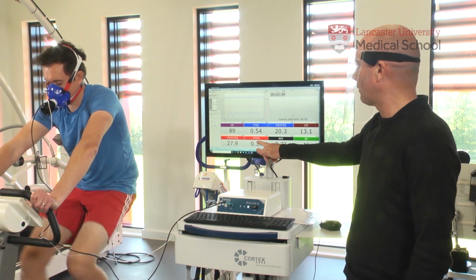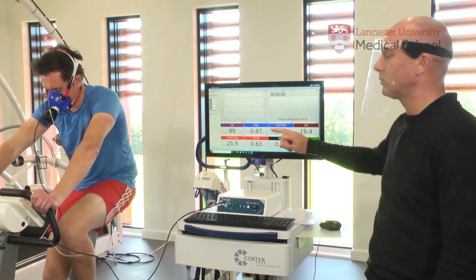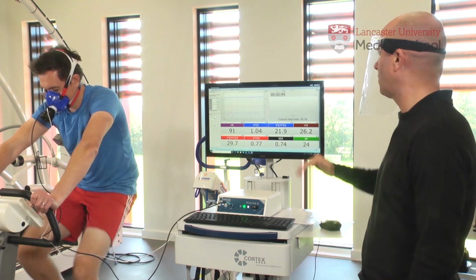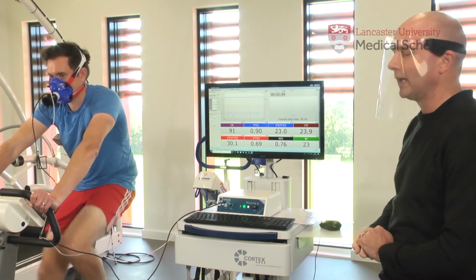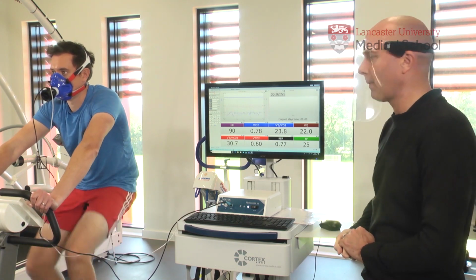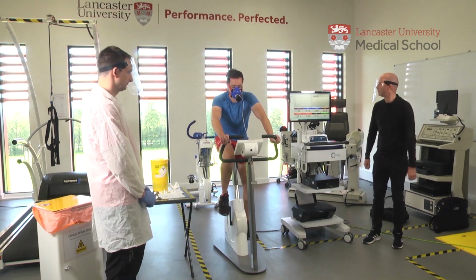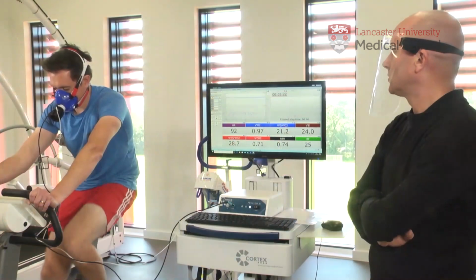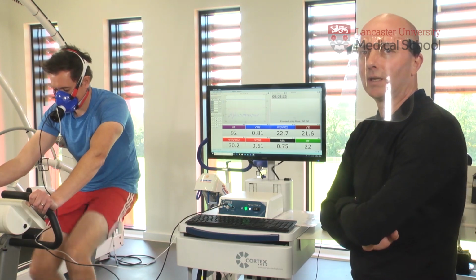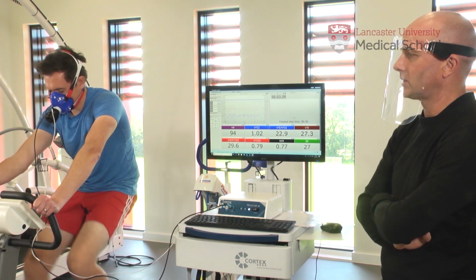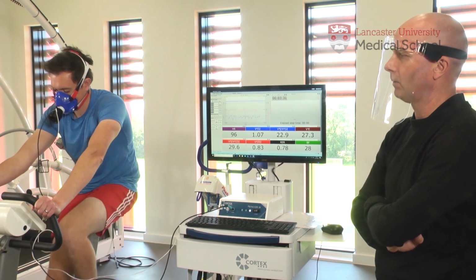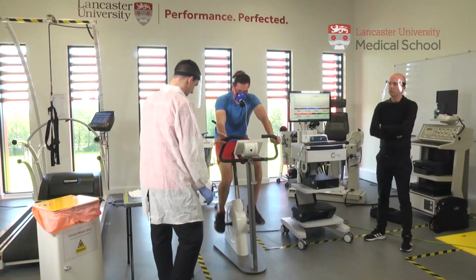We also have the volume of carbon dioxide breathed out, his respiratory exchange ratio, and his breathing frequency. And here you can see in litres how much air he's ventilating per minute. So now in the last 30 seconds of the first 4-minute stage, Jack is going to take a fingertip sample of Chris's blood.